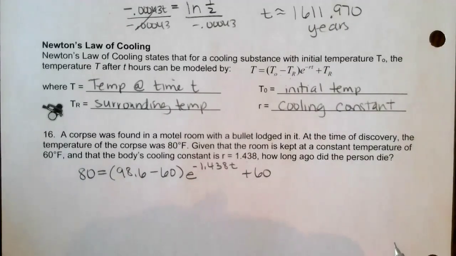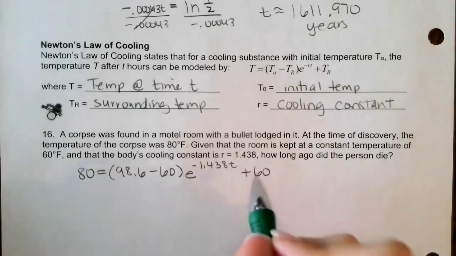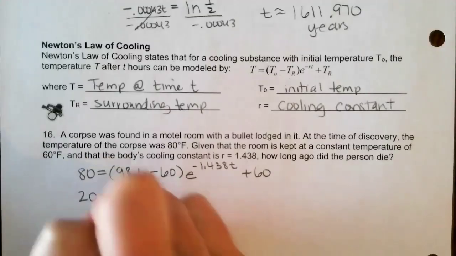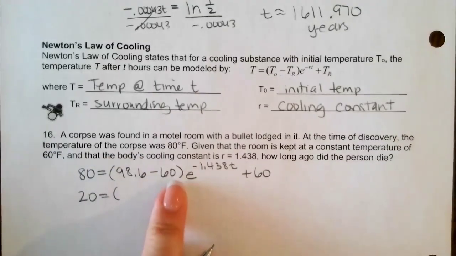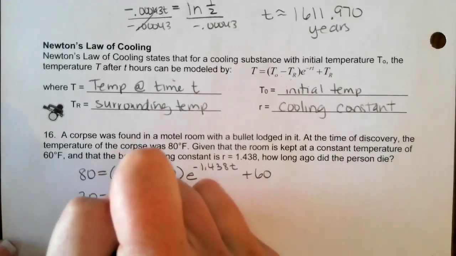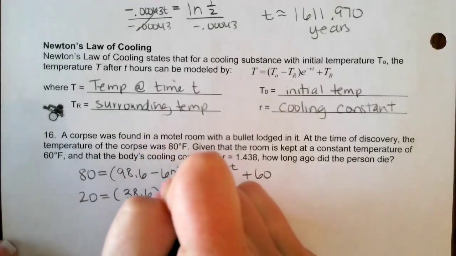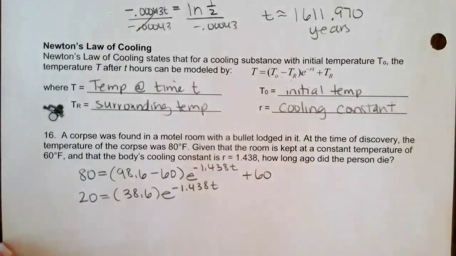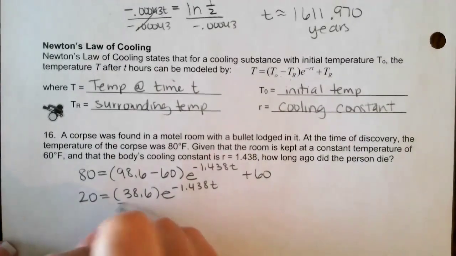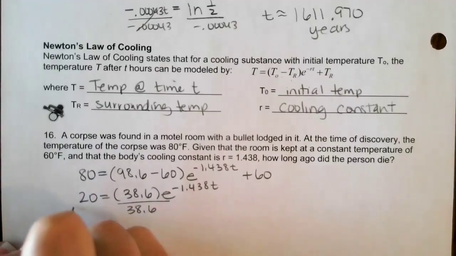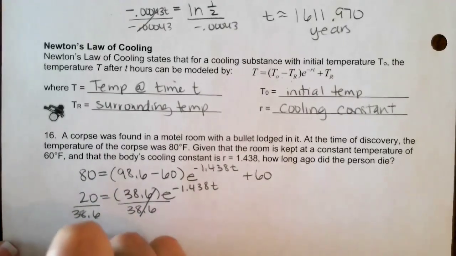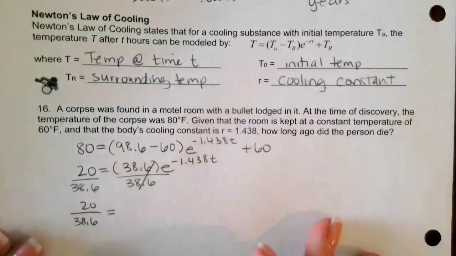So let's go ahead and simplify that a little bit. I'm going to subtract this 60 to get it to the other side, so we get 20 there. I can go ahead and take the subtraction here and do 38.6, just to make this look a little bit easier to work with. There it is. Our next step is to divide by this 38.6. And so I'm going to keep that fraction. That way I'm not rounding until the very end.